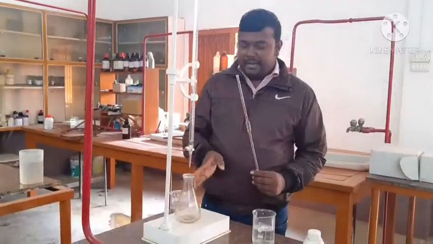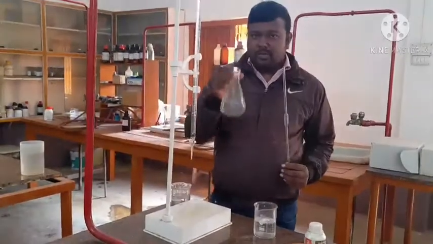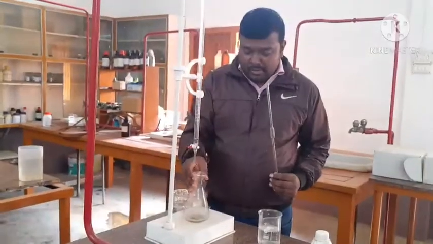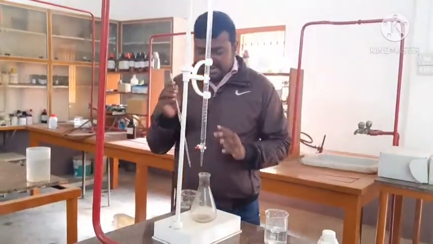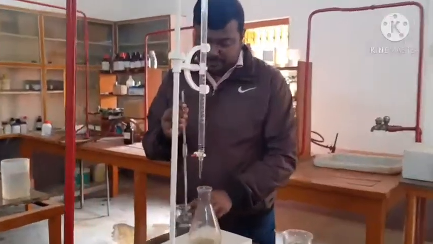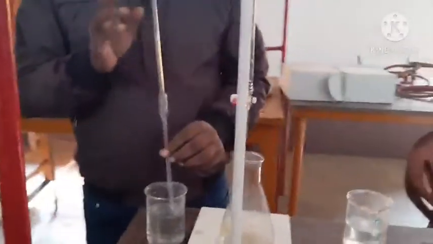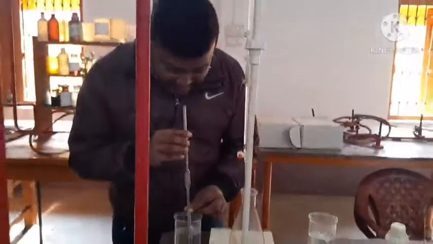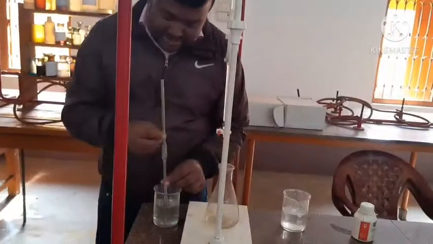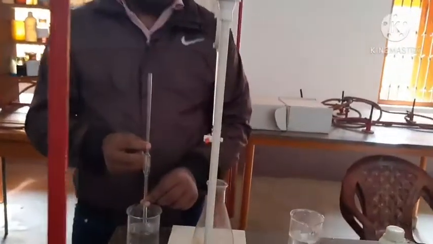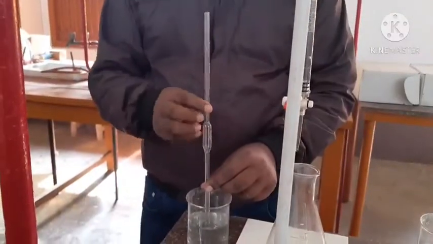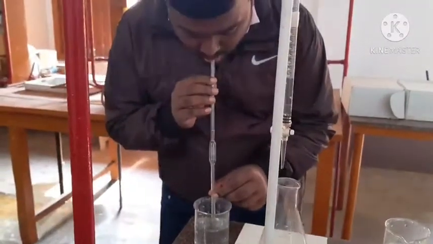This is called the conical flask, which is used for titration. In this case we will be taking 10 ml NaOH. See how to use the pipette. We have to use it this way. We have to suck the solution up to this mark so that we can get 10 ml. Let's try it.